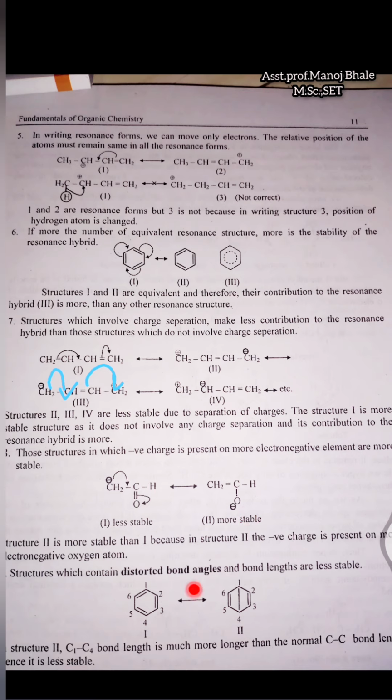Next one, structure which contains distorted bond angle which is given there. Distorted bond angle, bond length which is less stable. Structure number second, you can observe there, is a more longer than normal CH bond. So that's why it is less stable. That means longer bond length.